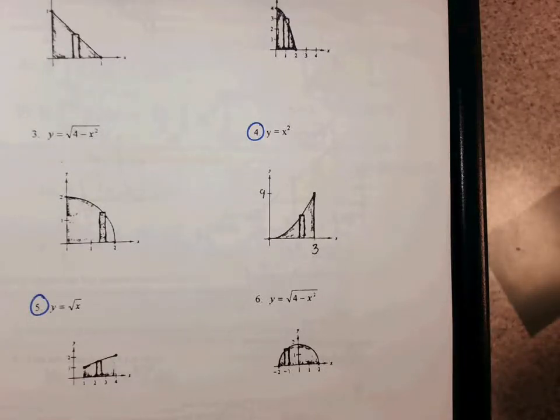Okay. What are your endpoints that your region is? So what should the integral endpoints be? 1 to 4. And then square root of x. Okay, and then put your dx on it.